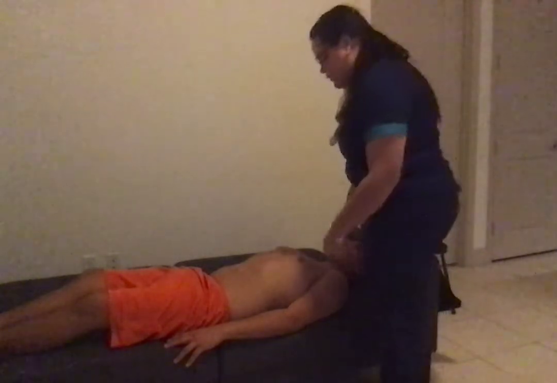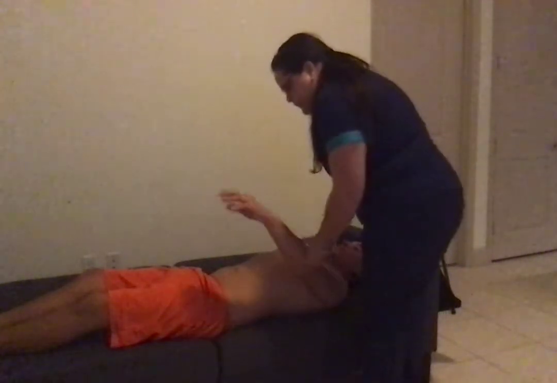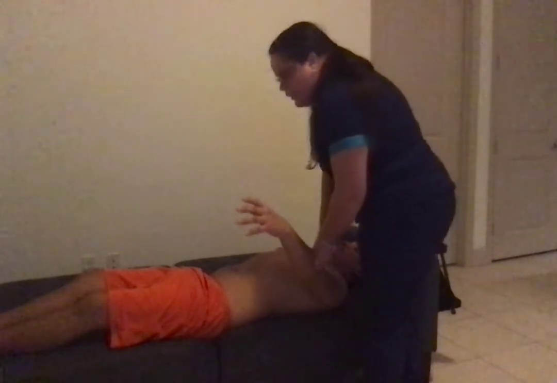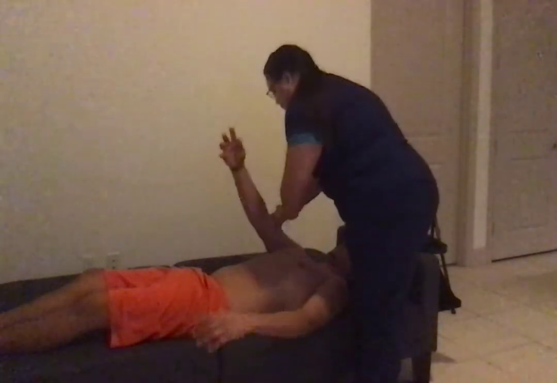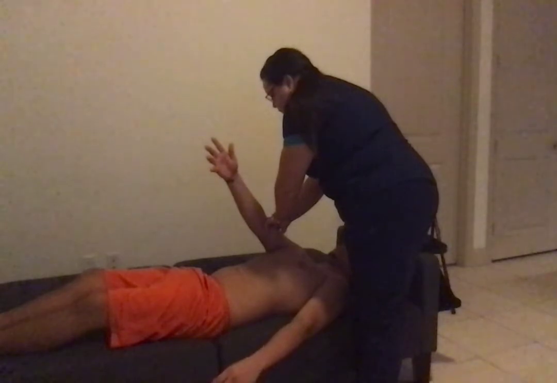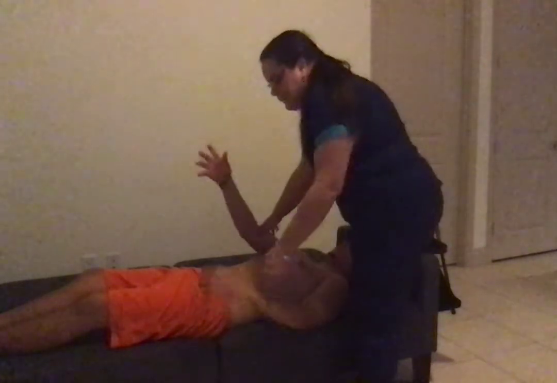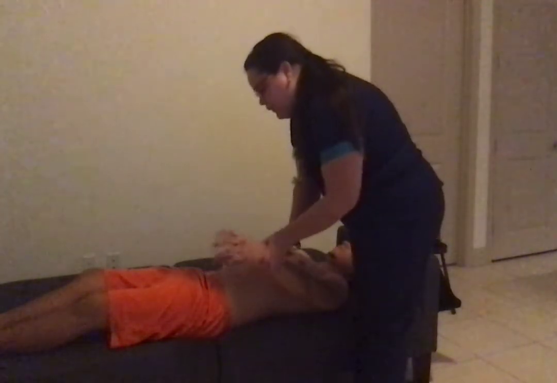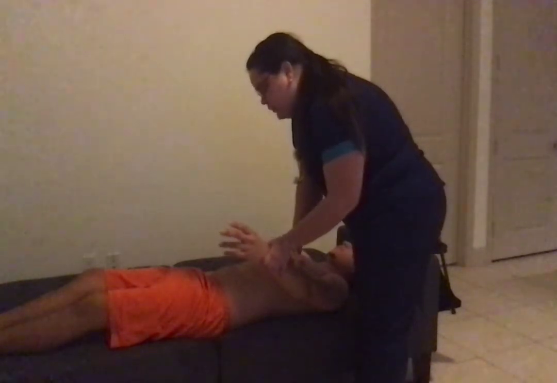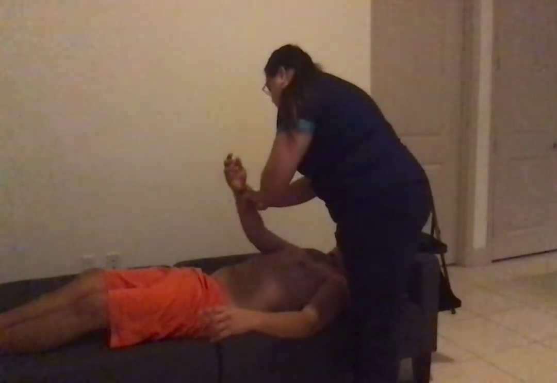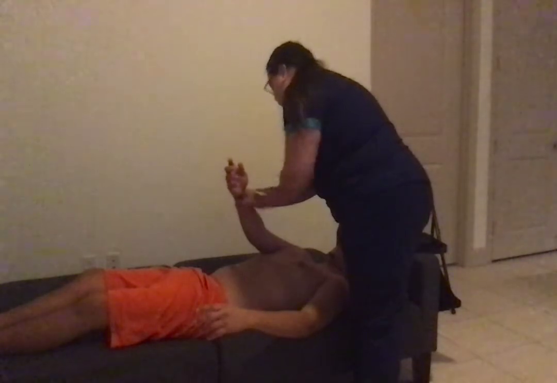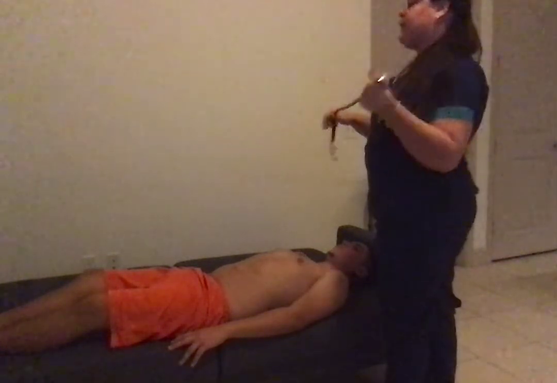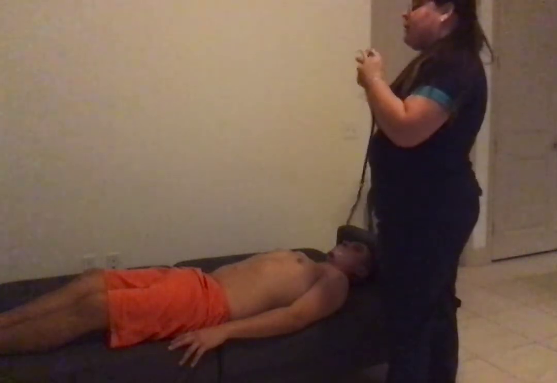So I'm gonna go ahead and measure the brachial artery on one arm, and then I'm gonna measure the brachial artery on the other arm. And then I'm gonna assess the radial pulse on both arms. Okay, everything is looking good. So after that, I'm gonna begin auscultation of the chest.